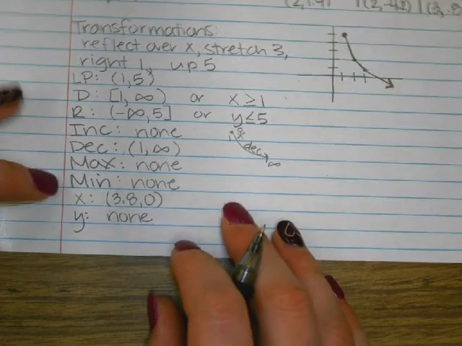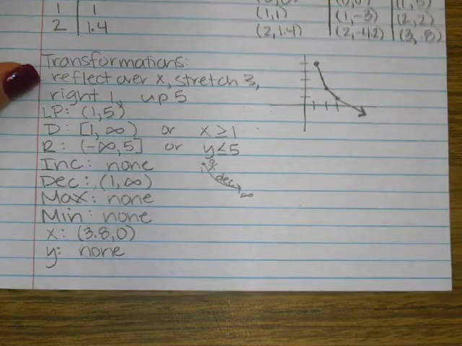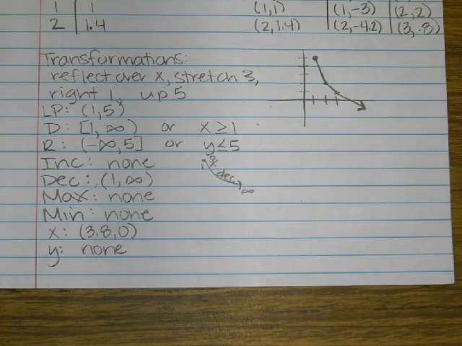All right. I don't want to make the video too long, so we're going to stop there and we'll do the other 2 types of parent graphs in class. We've got 2 more. We're going to look at cubic graphs and cube root graphs. So 2 more parent graphs to look at.